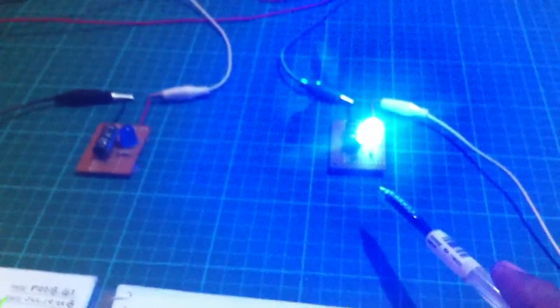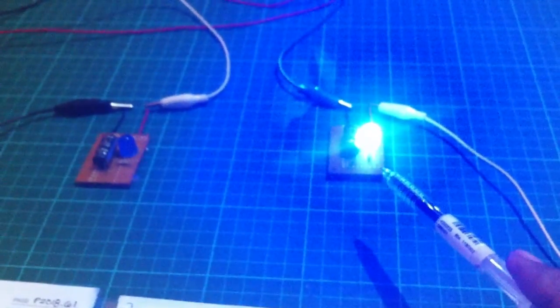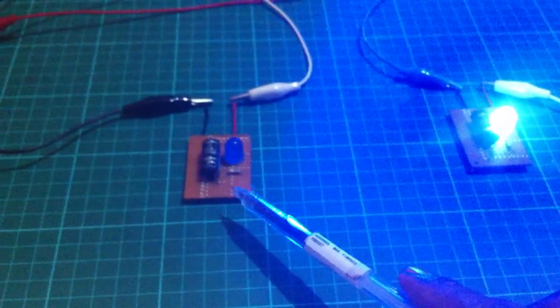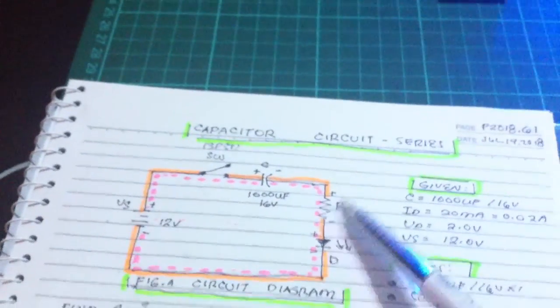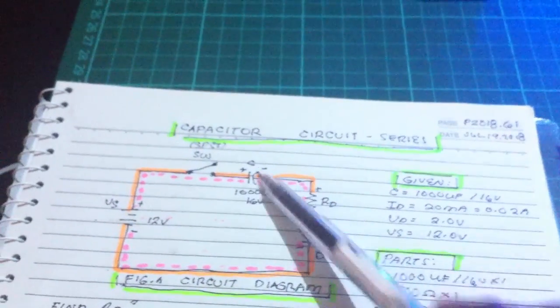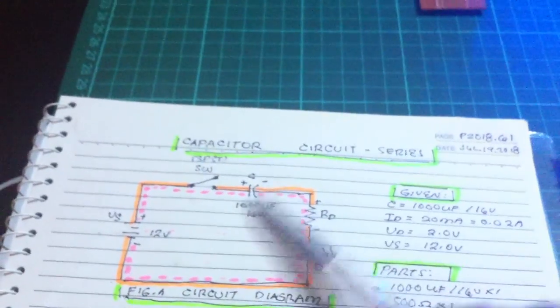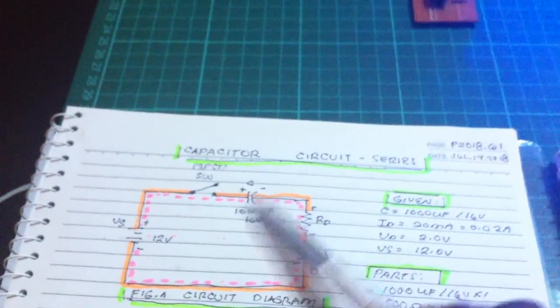So we now know this one is still lighting. In this one, the LED is turned off because the capacitor is fully charged, and it becomes open here.